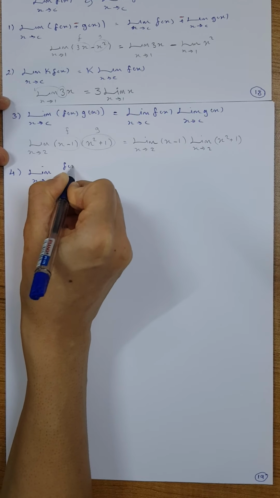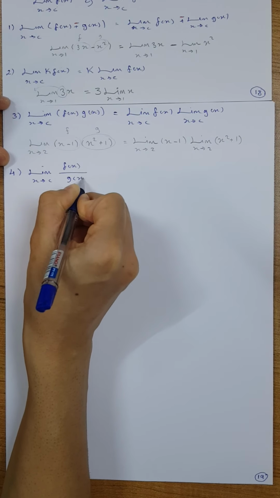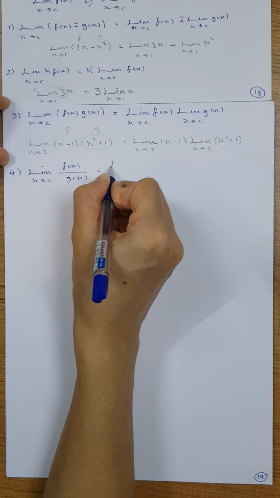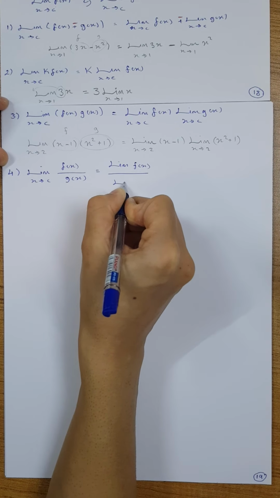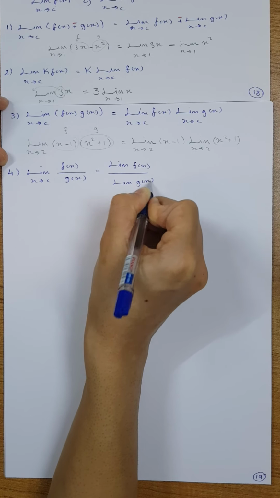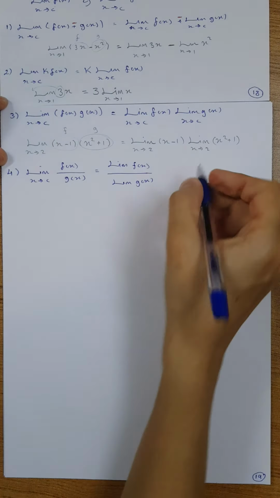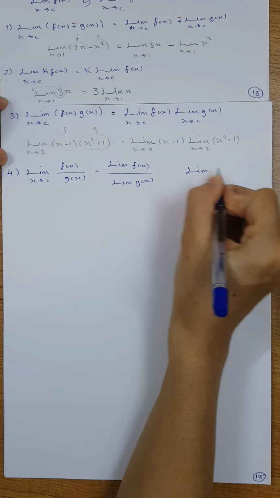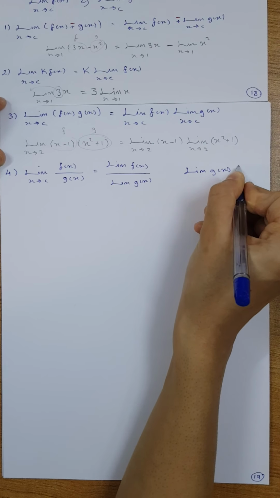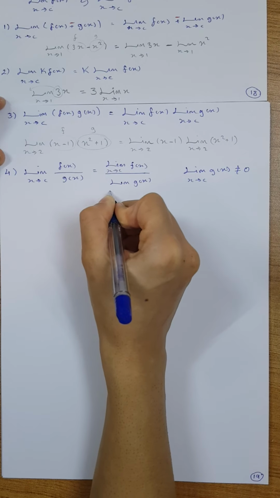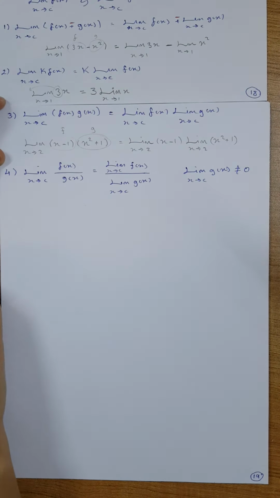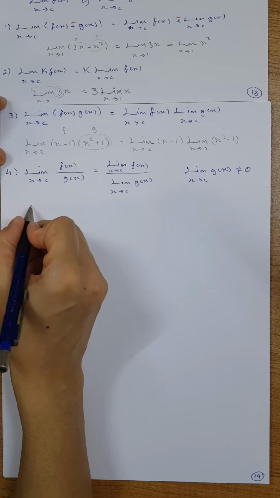The fourth one, we have the limit of a quotient. So I've got f of x over g of x, that's equal to what? I can again distribute the limit for both of them, so that would be the limit of f of x over the limit of g of x. When we are doing this one, of course, we have a condition here. The limit of g of x must not equal 0. Why must it not equal 0? Because it's in the denominator. If it is equal to 0, it will give me something undefined.